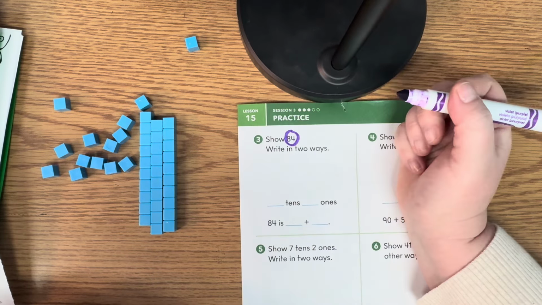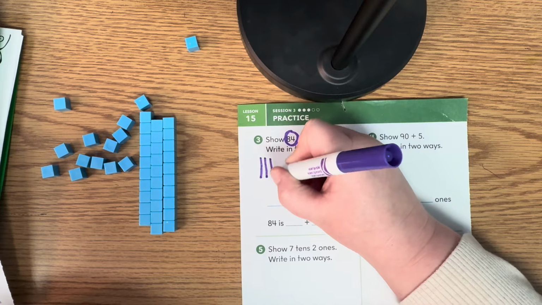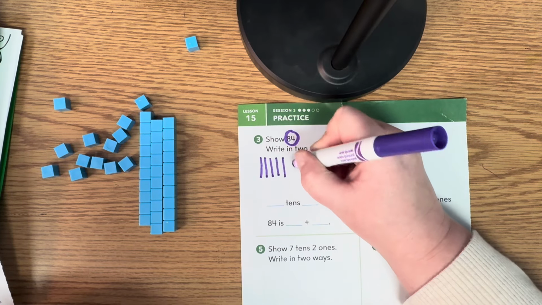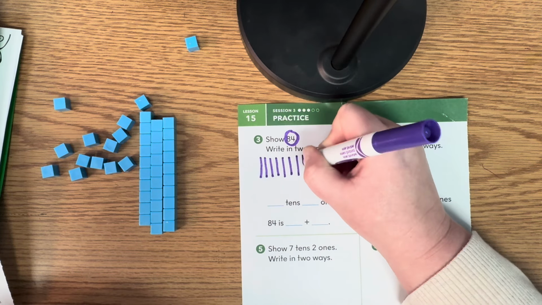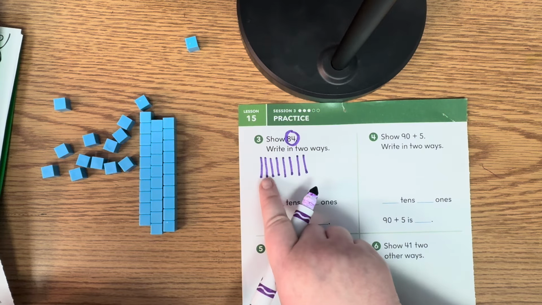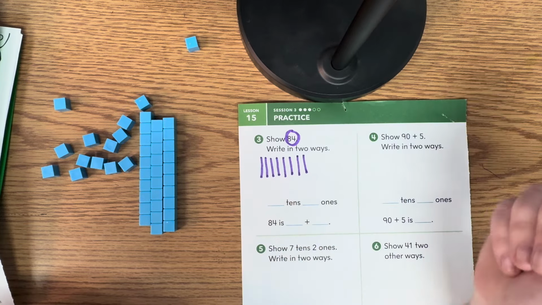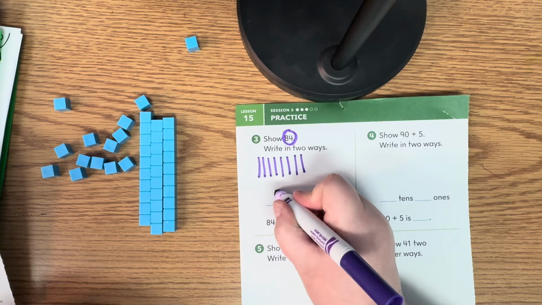That's right, I think I'm going to draw 8 too. Let's see. 10, 20, 30, 40, 50, 60, 70, 80. All right, now I'm at 80. Let's see how many 10s I made. 1, 2, 3, 4, 5, 6, 7, 8. That's right, I made 8 10s. I'm going to go on ahead and write it here.